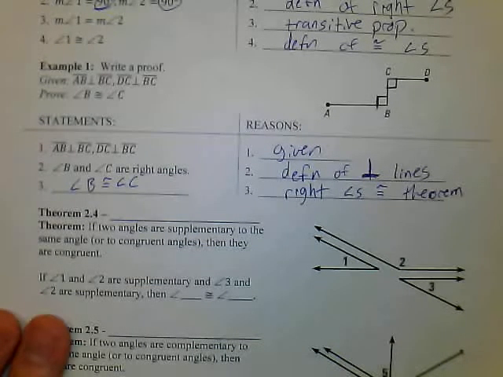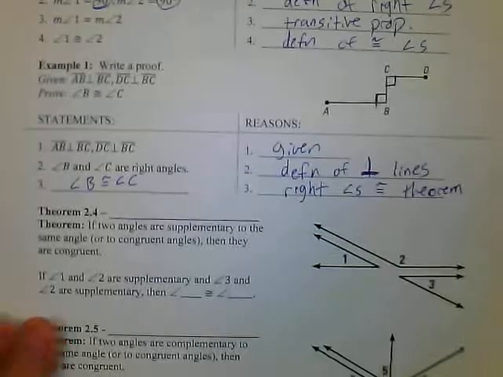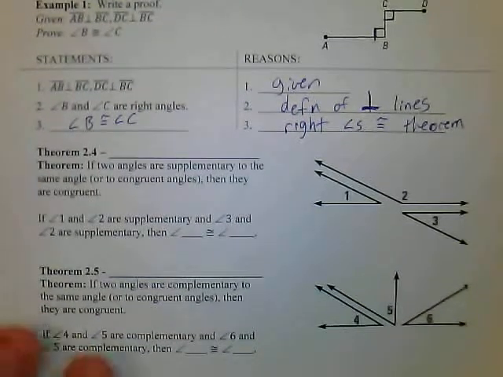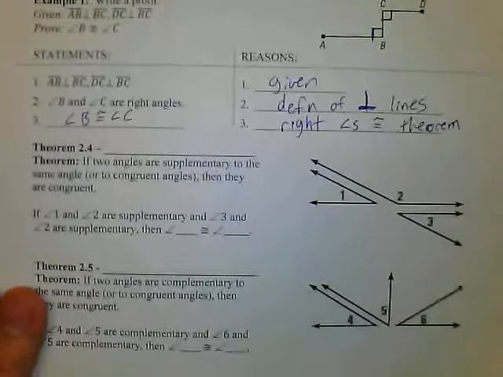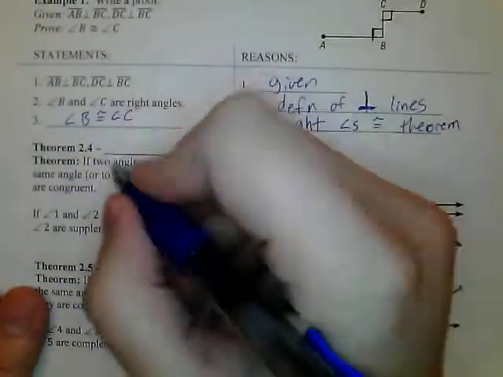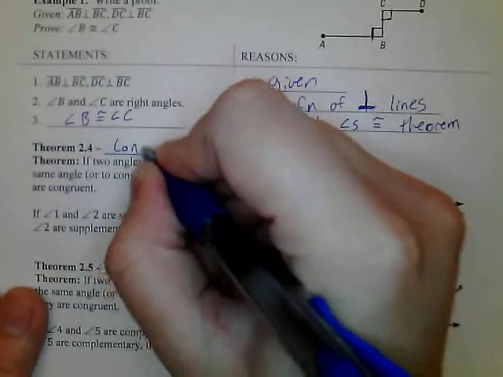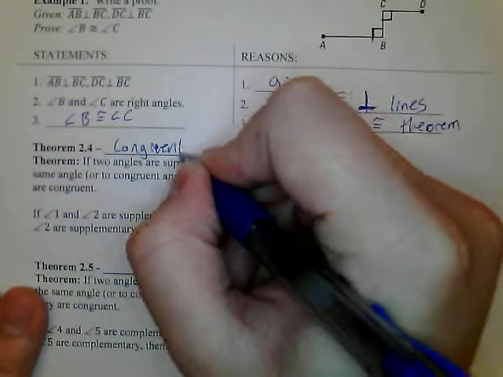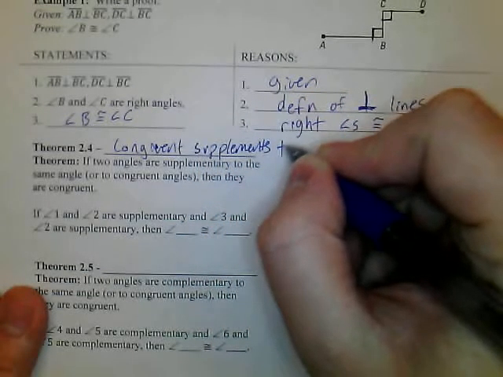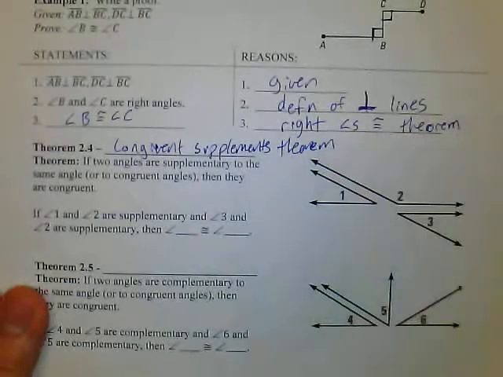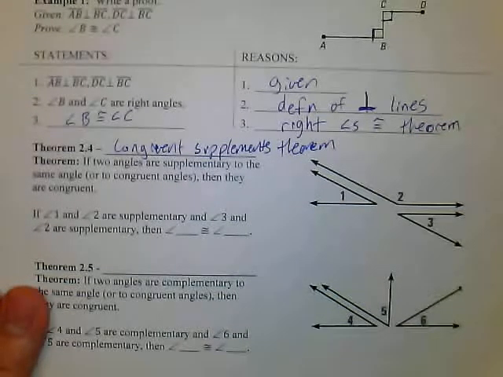All right, for theorem 2.4 and 2.5, these are two theorems that we're going to use. Actually, in the last example here, we're going to prove one of them. So theorem 2.4 is called the congruent supplements theorem. Now what this says is that if we have two angles that are supplementary to the same angle, then they must be congruent to each other.